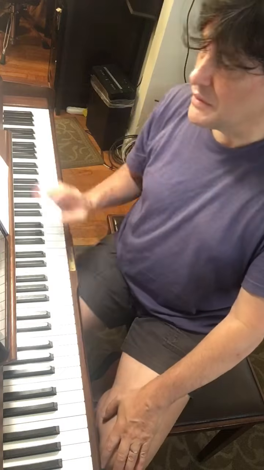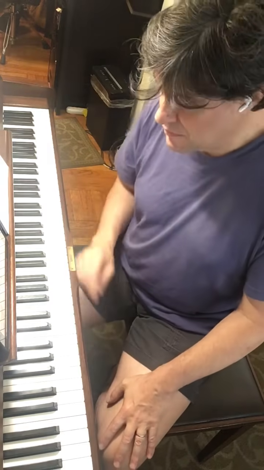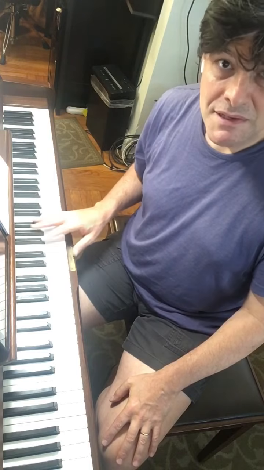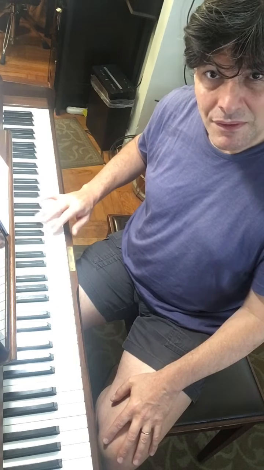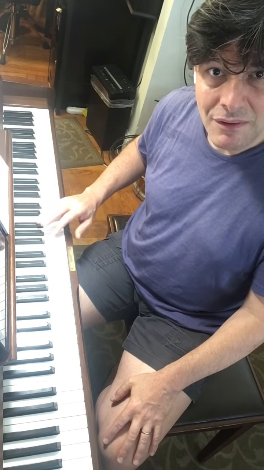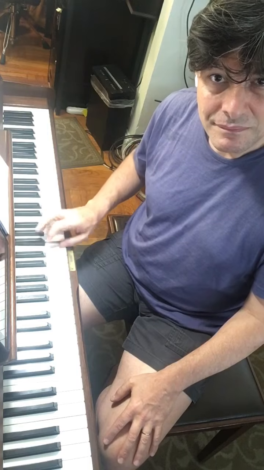So, right to it. We're talking about seventh chords, and right now we're going to talk about a C7. Now, the C7 scale is basically using the B flat, or the dominant seventh, right? But now we have a problem because it doesn't fit the rhythm.